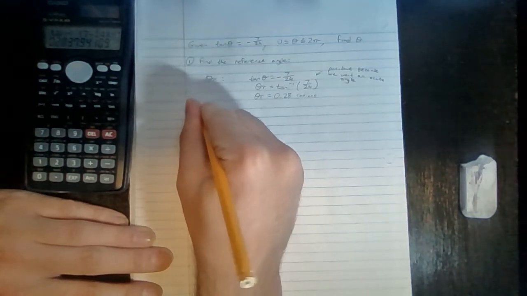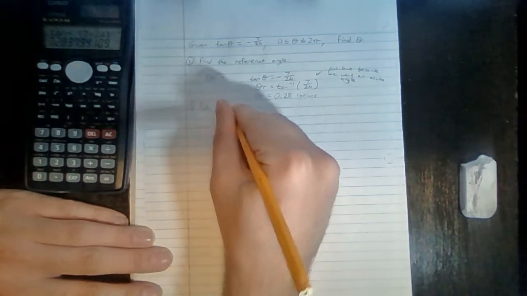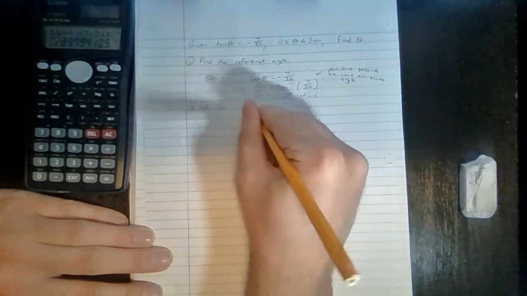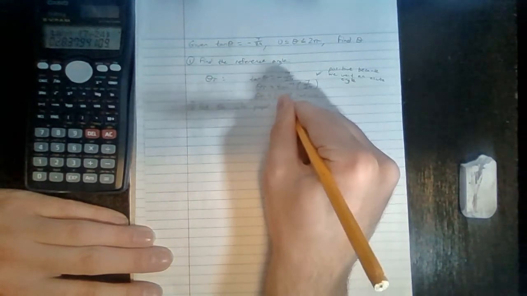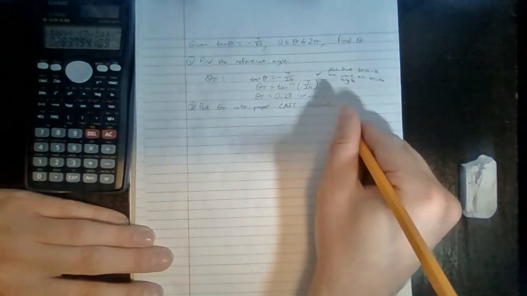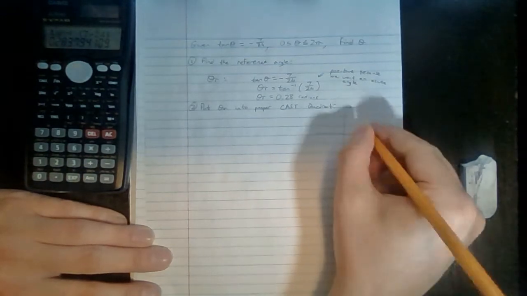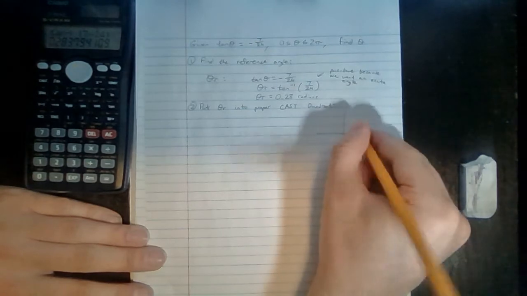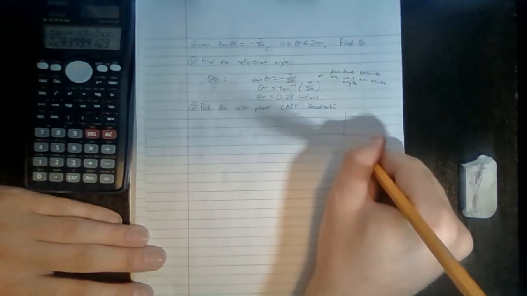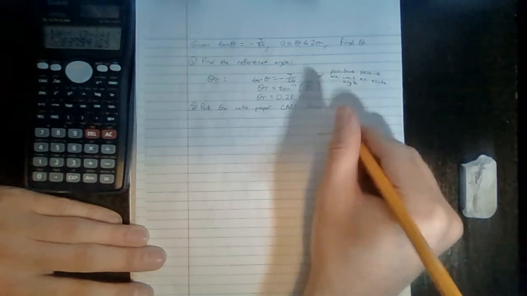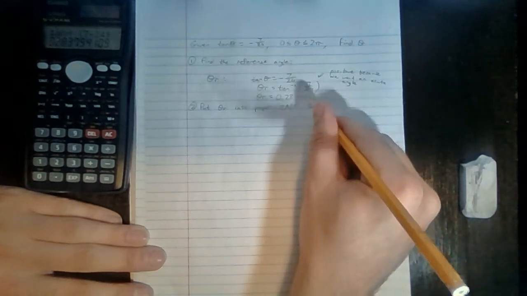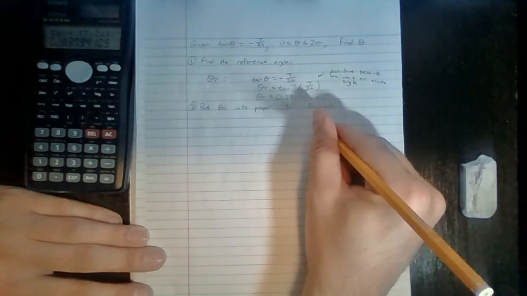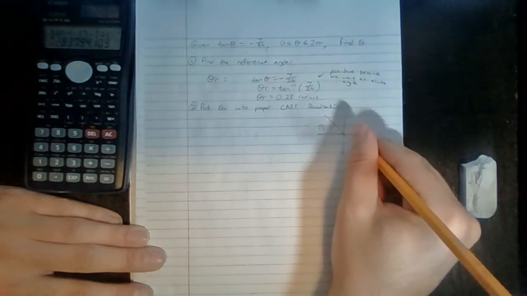We're going to put our related angle into its proper CAST quadrant. So tan has to be negative. Tan can be negative in this quadrant, the C quadrant, A, or the S quadrant. And that would mean this would be our related acute angle, and this would be our related acute angle.